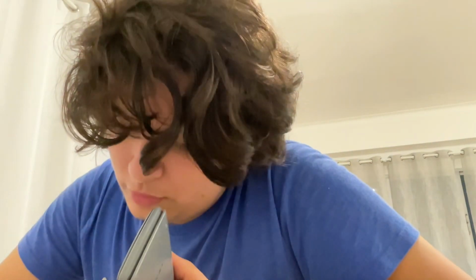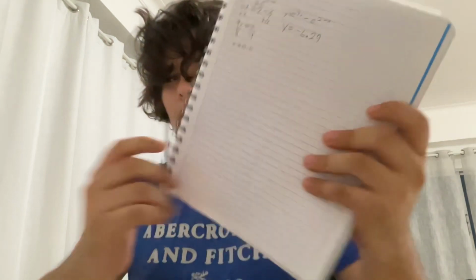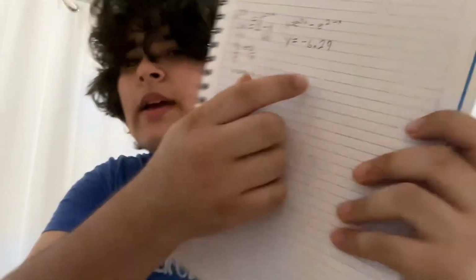So the value of this x-intercept would be negative, or this y-intercept, I mean, sorry. The value of the y-intercept in this equation would be about negative 6.29. So now that we have our x and y-intercept, we can graph this equation.